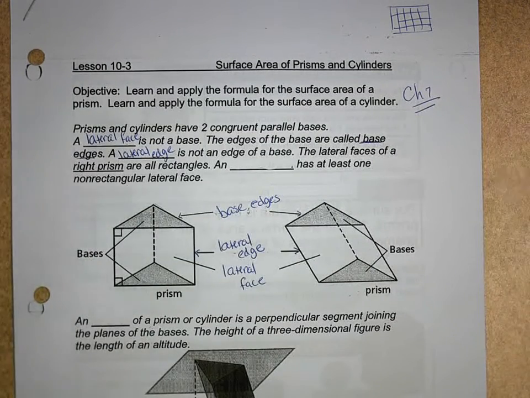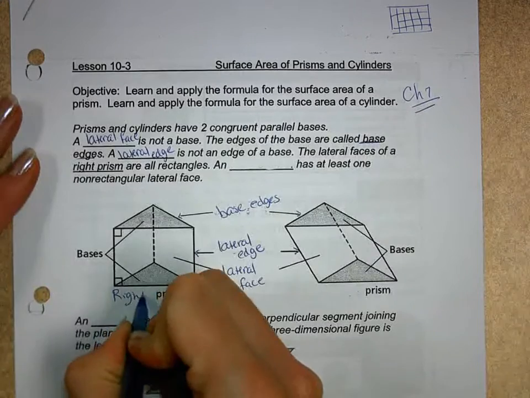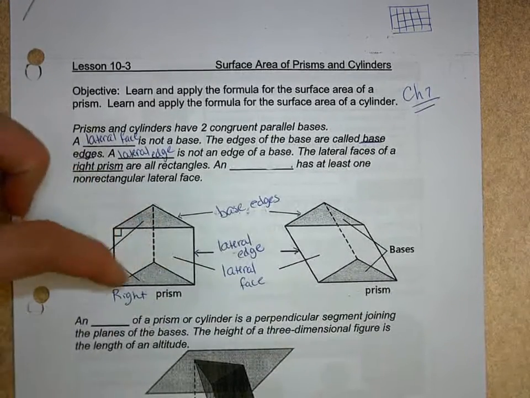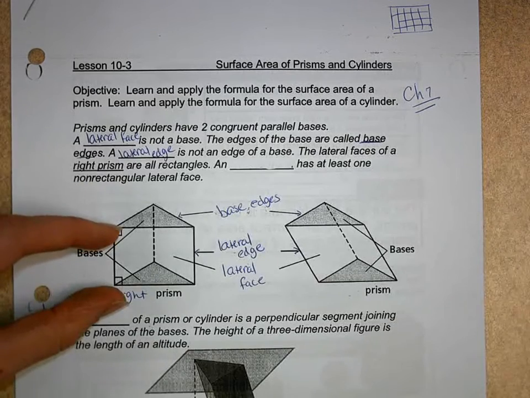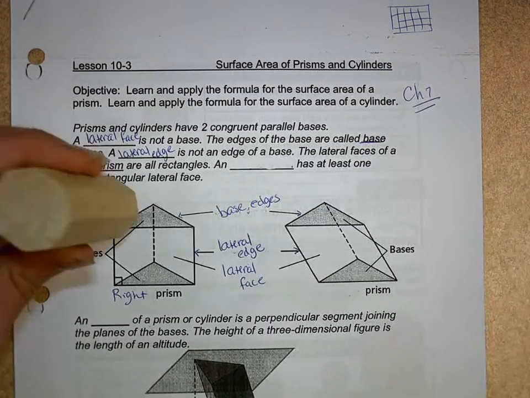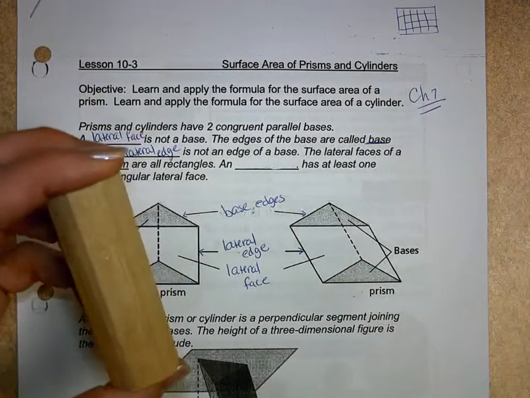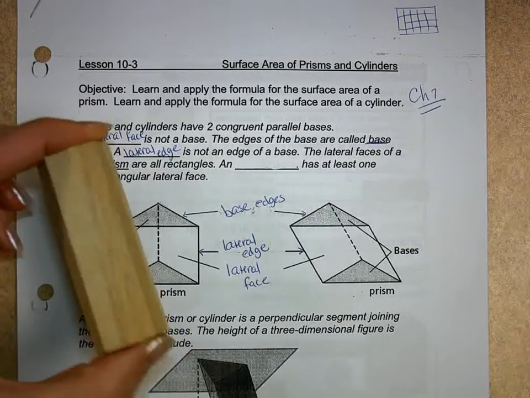Also, we actually classify the different types of prisms, okay? We have what's called a right prism. That is a prism whose lateral faces are all rectangles, or you could also say the lateral edge is perpendicular to the base edges. Another way of saying this is that it's the one that stands straight up and down. This would be considered a right prism because every side is going to be a rectangle.